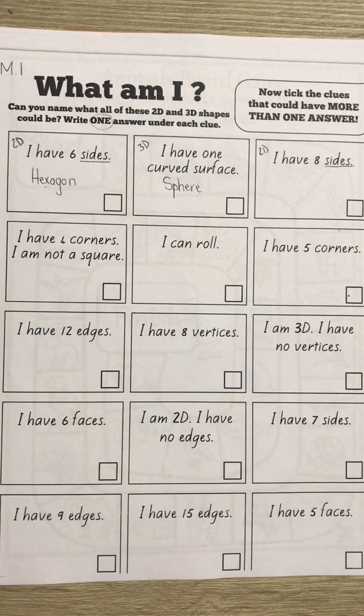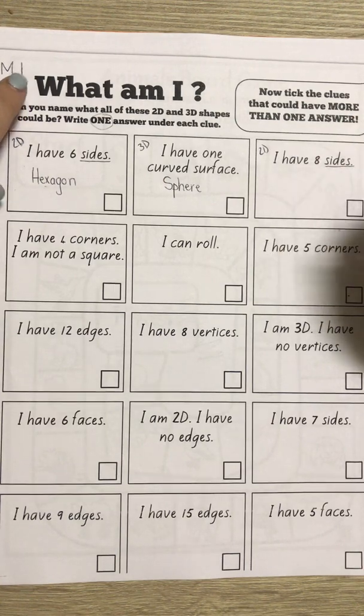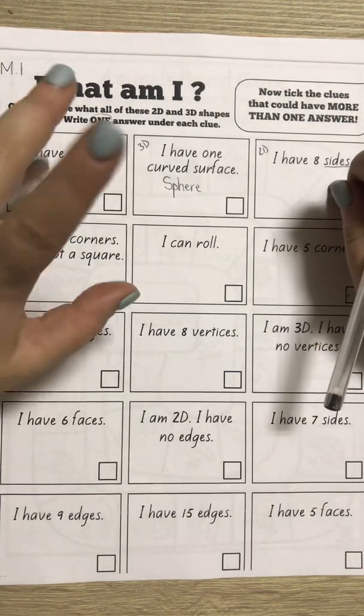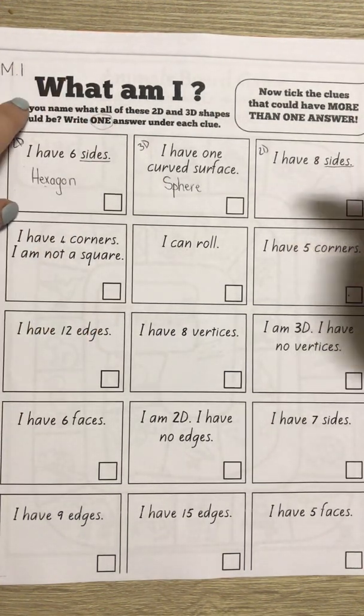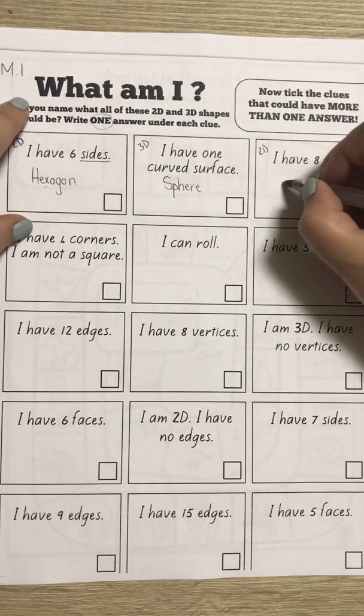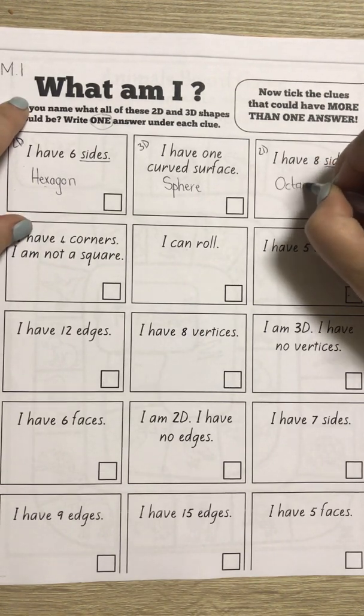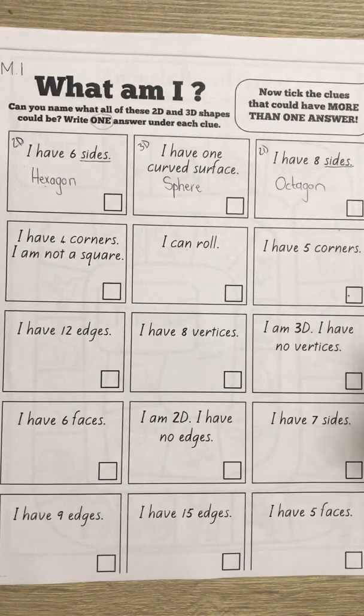Okay. So, a 2D shape with 8 sides is called an, remember, 8 tentacles like an octopus. So, it's an octagon. Octagon is a 2D shape with 8 sides. All right.